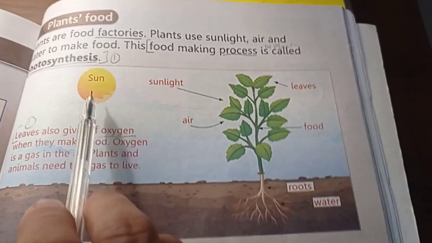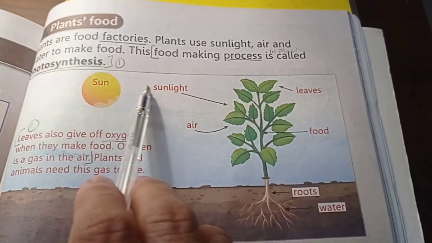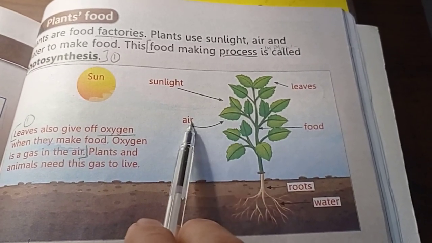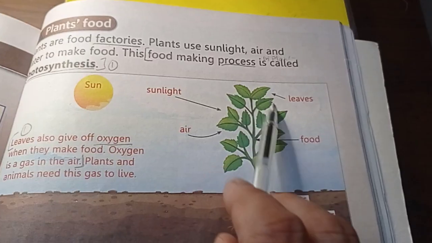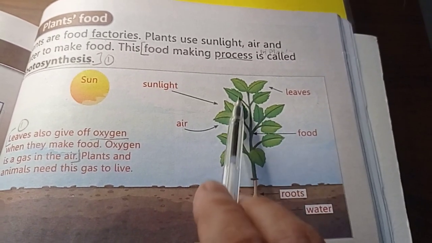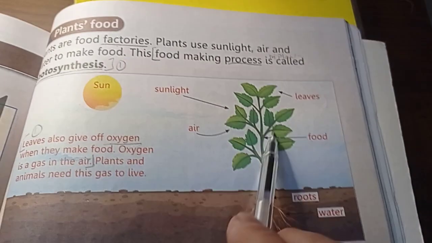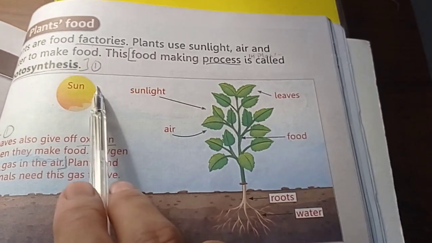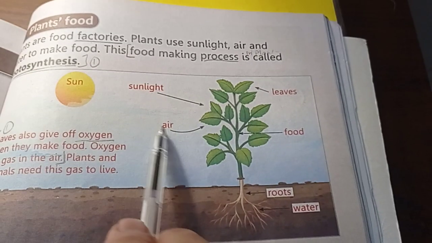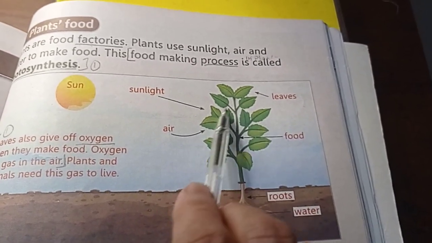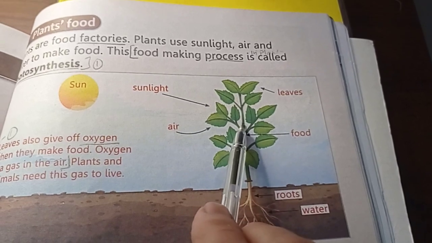Now here is a picture. This is the sunlight. When the sunlight falls on the leaves, and the air also, they are getting the air from the atmosphere, the leaves are making the food there. You can see the green color of the leaf, and the leaves are the food factory. Now this is by nature, they are getting the sunlight, proper air, and now they are in a process of making the food, which is called photosynthesis.